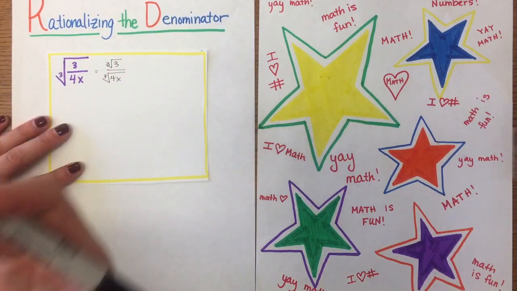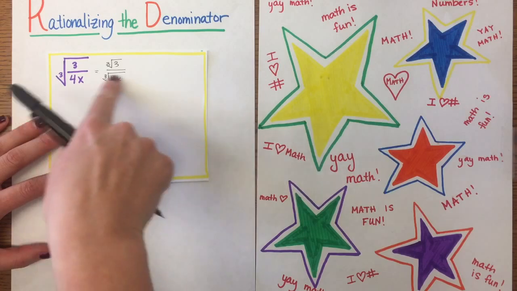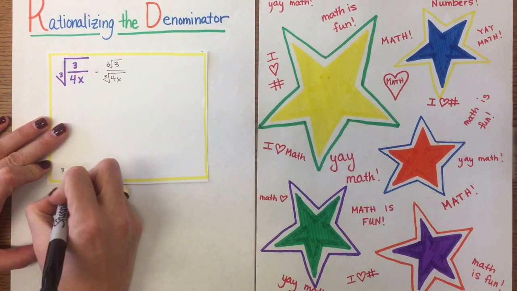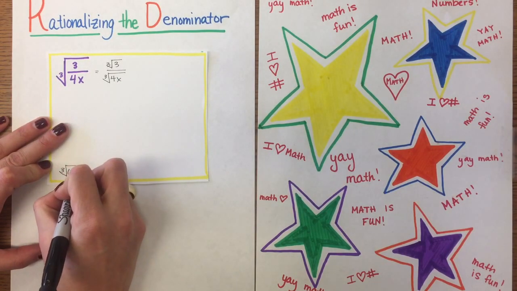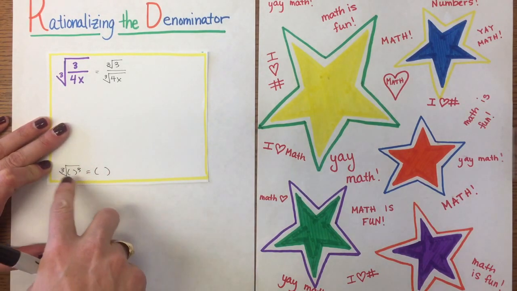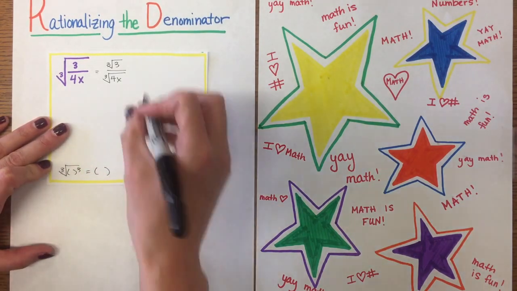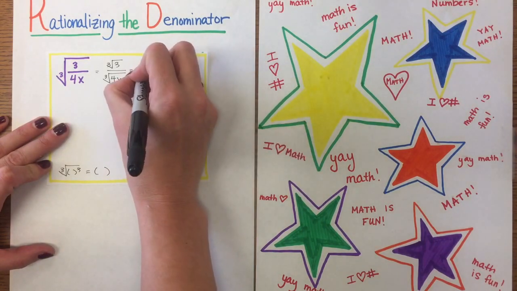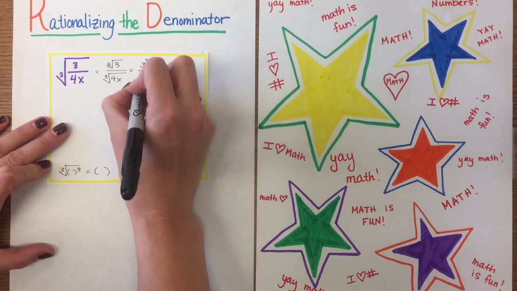I need to be thinking to myself, how can I get these out? So what I really need is the cube root of something cubed becomes that something. So that's my thought process. That's my main goal. So I'm actually going to rewrite my denominator a little differently.